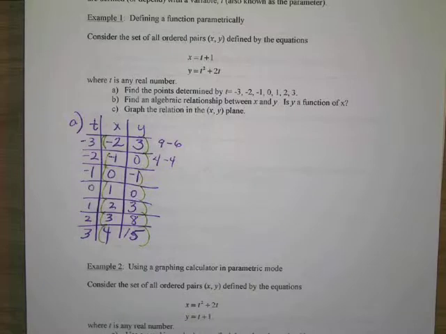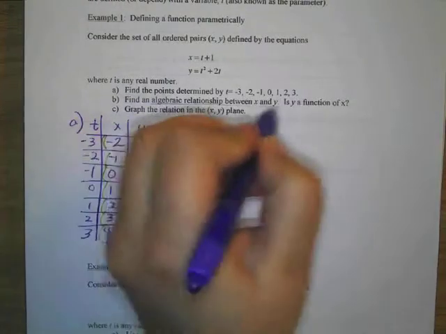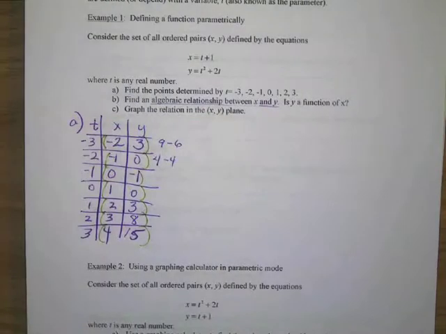Find an algebraic relationship. So when they ask you to find the algebraic relationship between x and y, what they want us to do is what we call eliminate the parameter. We want to kill off the parameter. We want to get the t gone.